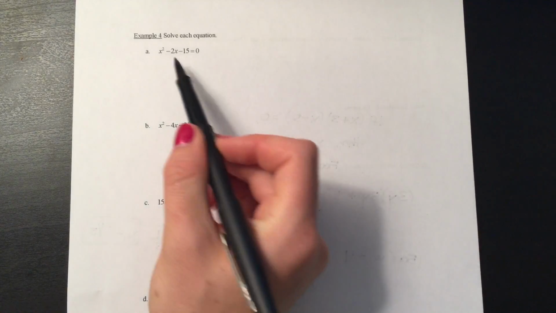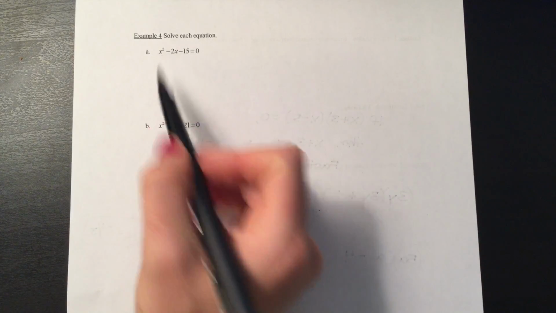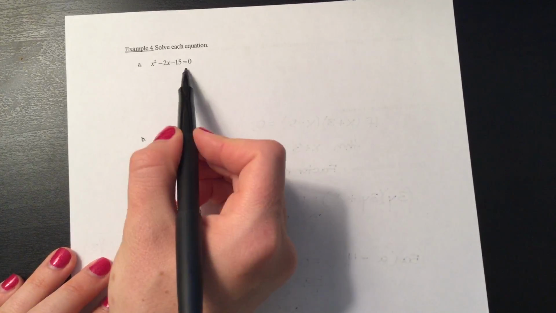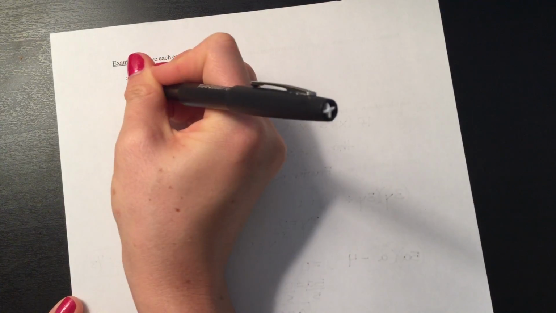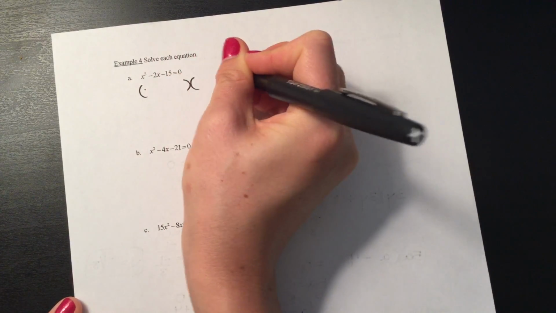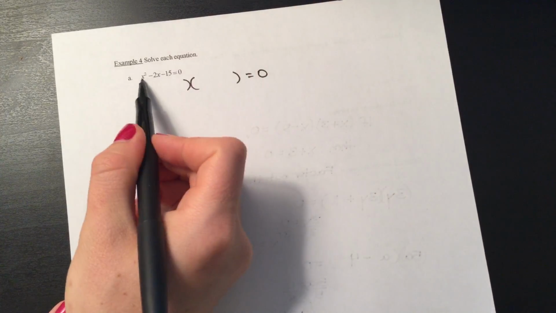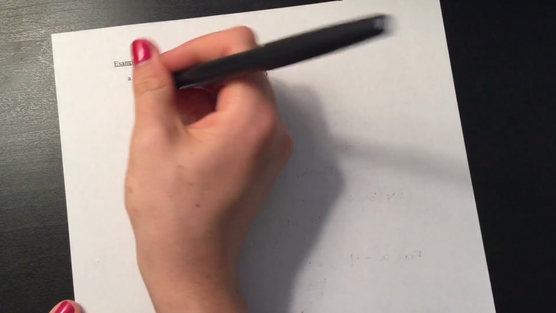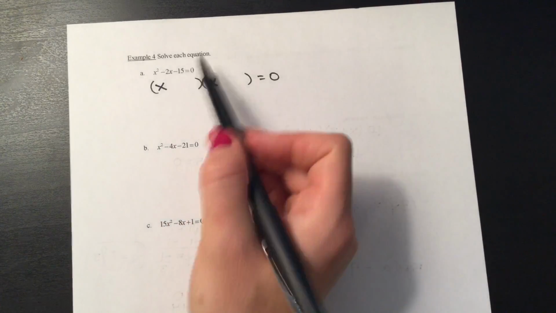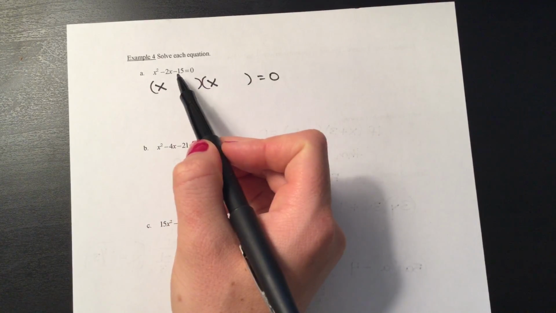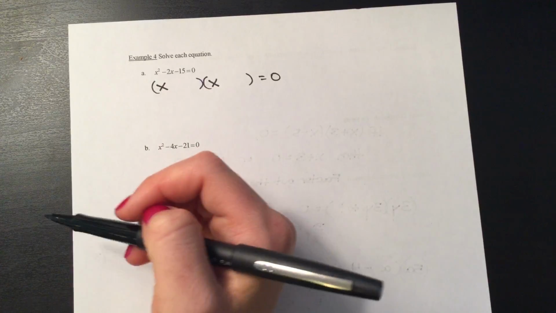So now these ones, these are kind of our easier ones with the x squared. These are going to get into more complicated territory here. So no GCF, always check all your terms to see if there's anything they all have in common. They don't, so I'm going to start setting up my parentheses. The only way to get just a plain old x squared is to start with x times x. And then we are trying to multiply to negative 15 and add to negative 2.